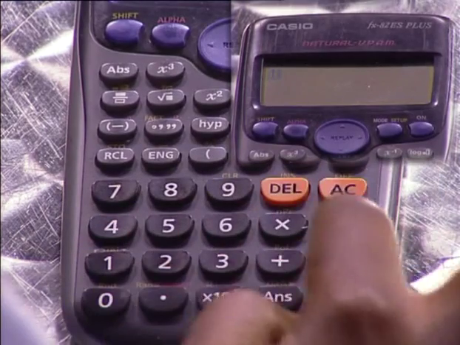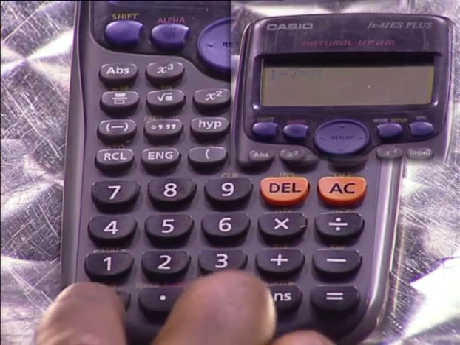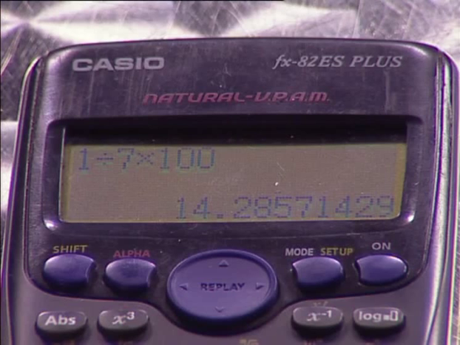The interest rate should be written as a percentage in the answer. But at the moment, we have a fraction as an answer. We change any fraction to a percentage by dividing the numerator by the denominator and multiplying the answer by 100. Let's do this on our calculator. 1 divided by 7 times 100 equals 14,28571429.